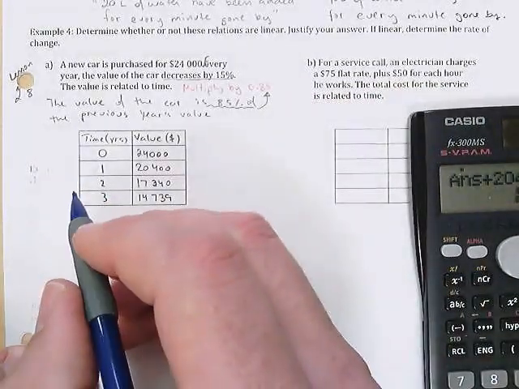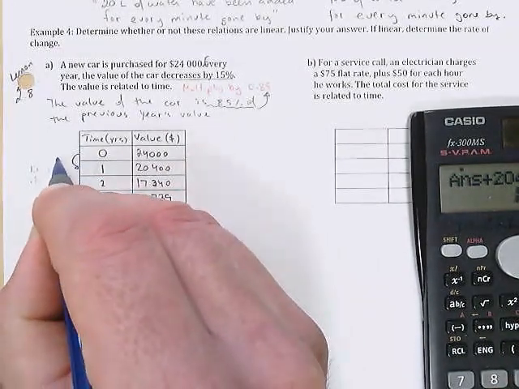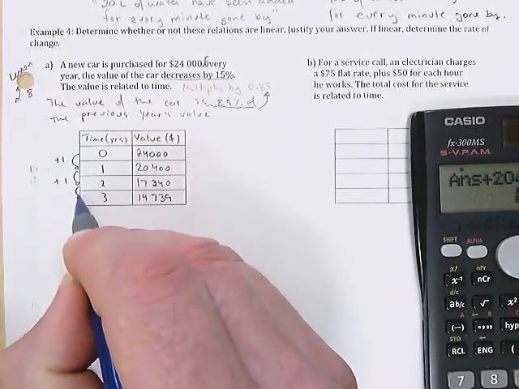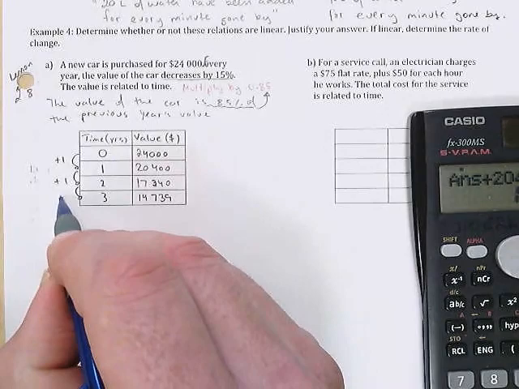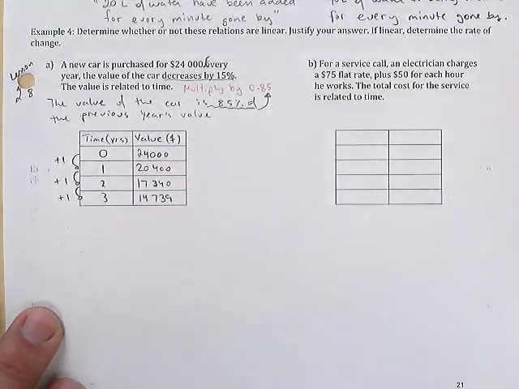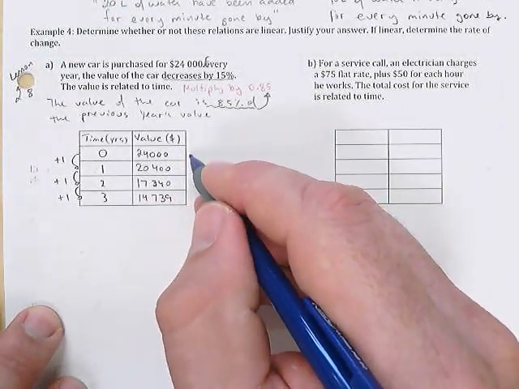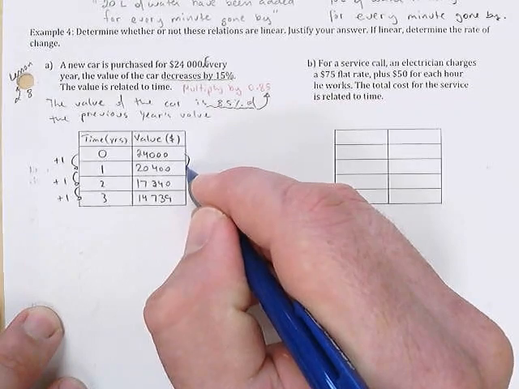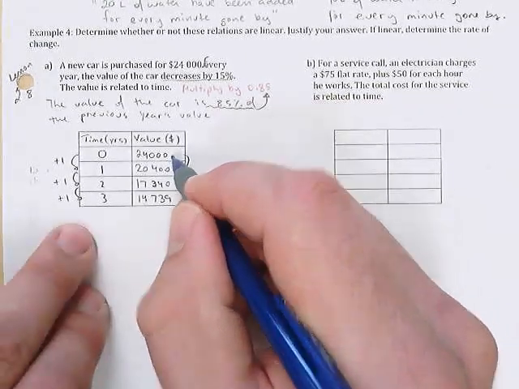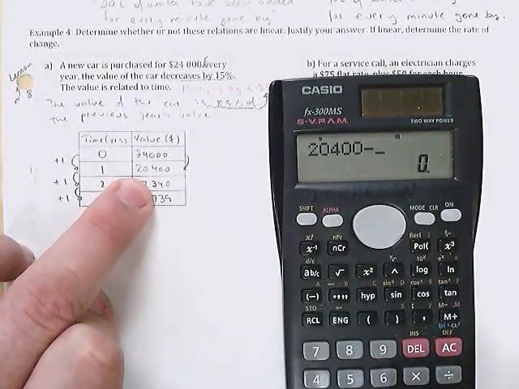Now, let's see if this is linear. If we're checking for it being linear, we have to see that something is increasing or decreasing by a constant rate. Time is going up by 1. Over here, obviously it's a decrease, so you'd have to go 20,400 minus the previous.